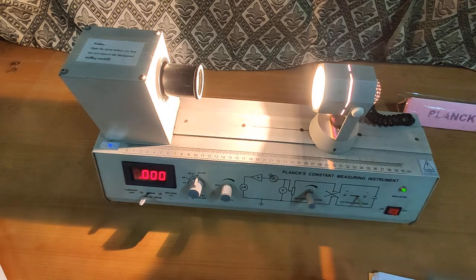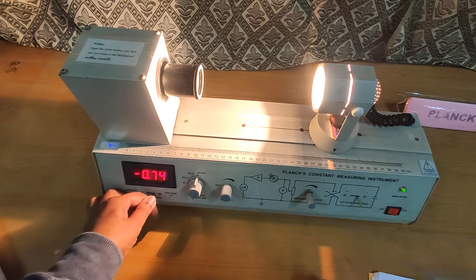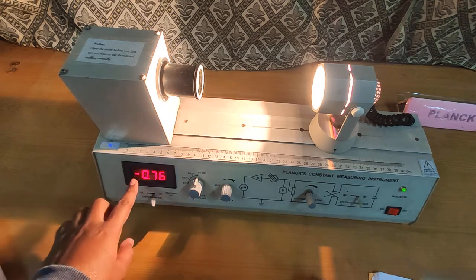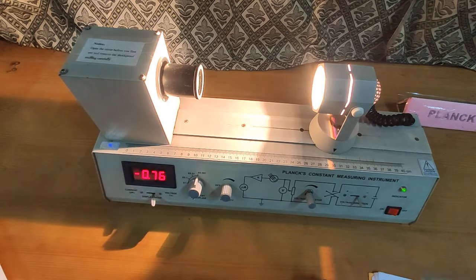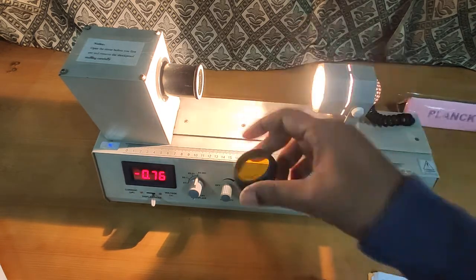So now what I will do for this particular yellow one, I am measuring the voltage, which is equal to now minus 0.76 volt. Okay, once I get this one, I will be measuring another color, which is yellow 2.